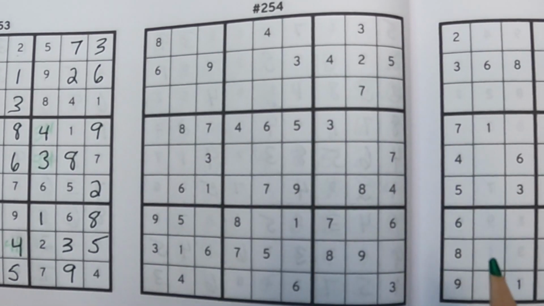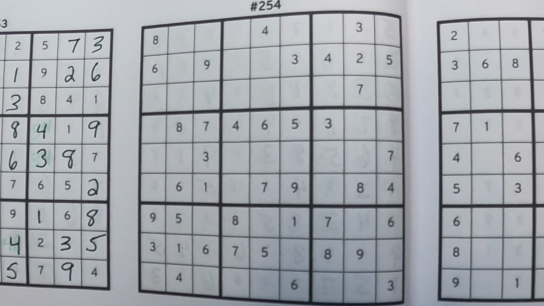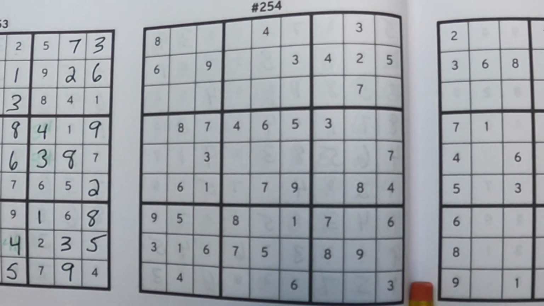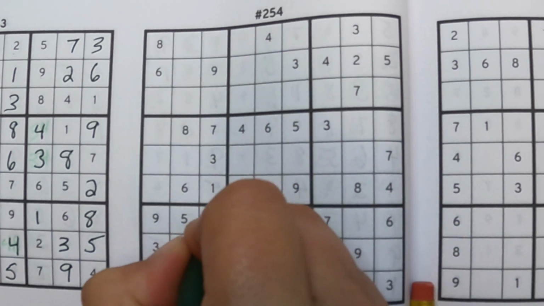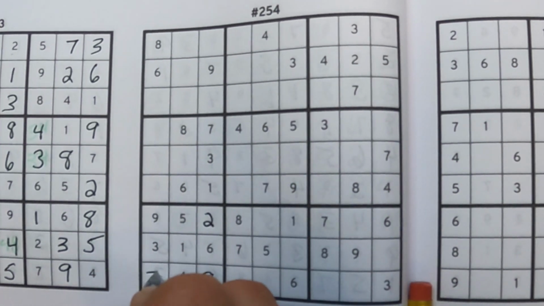Today we're doing number 254. Let's start here in this box. Looks like we're missing 2, 7, and 8. We've got a 7 and 8 there, so this is our 2. Got a 7 there, so 8, 7.